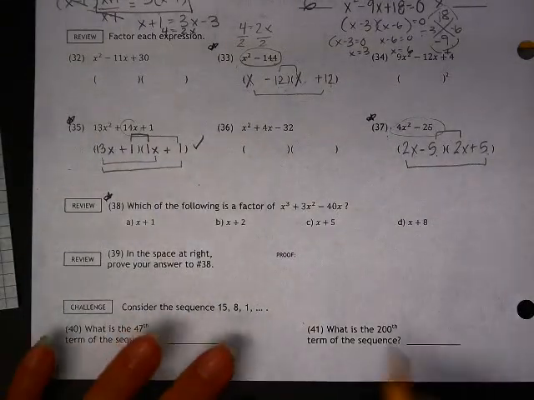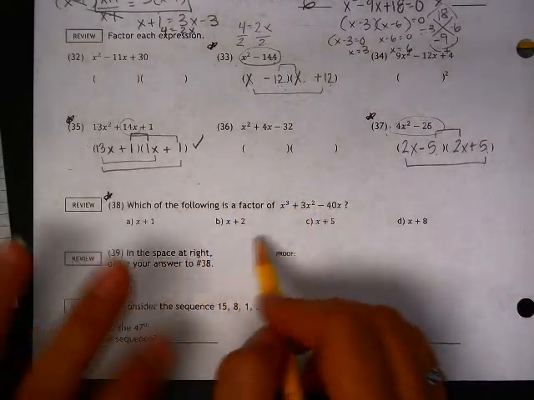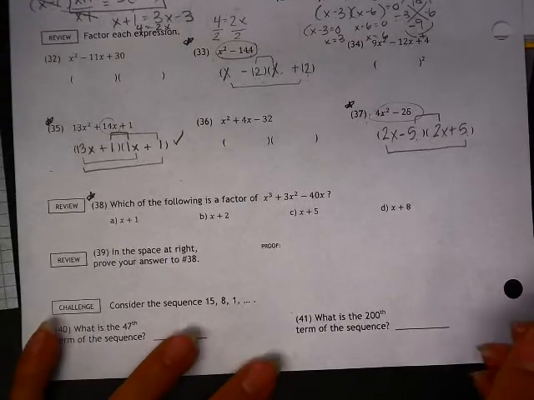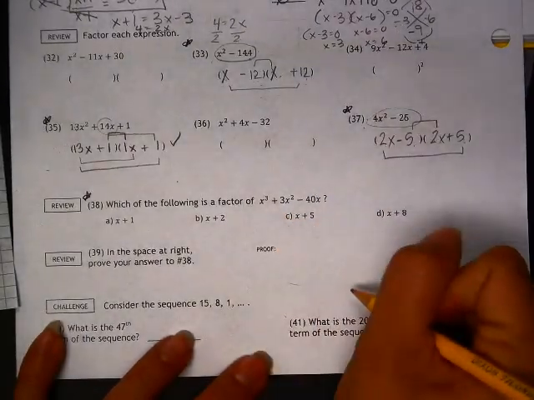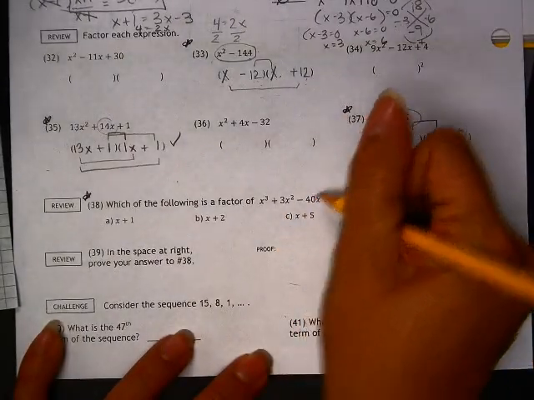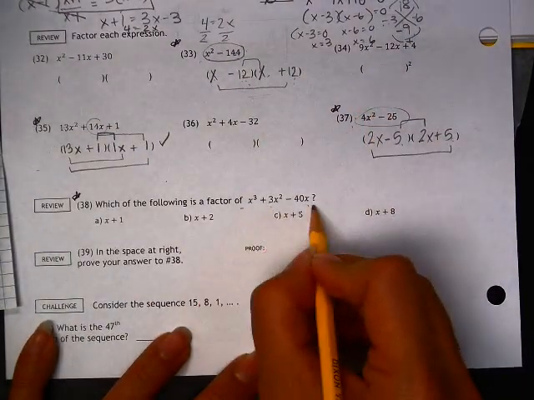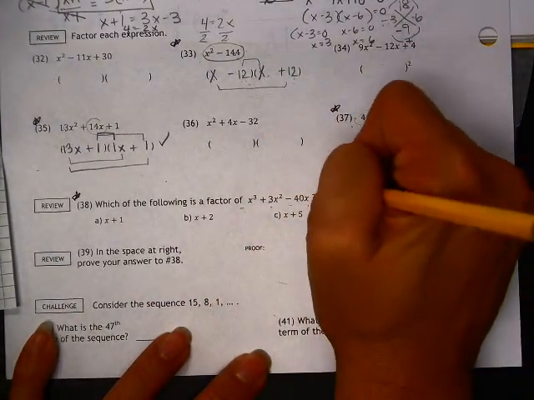All right, let's look at 38. It says, which of the following is a factor of that? Really, I think you just need to factor it. So I'm going to do it in the proof section here. Well, I can't really do it in the proof section. I can factor out a common factor. Hopefully you all see that. So you take out an x.